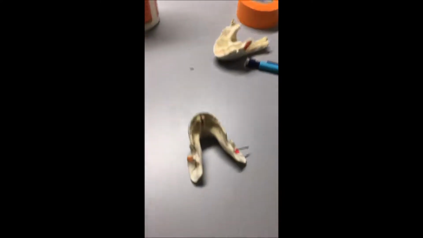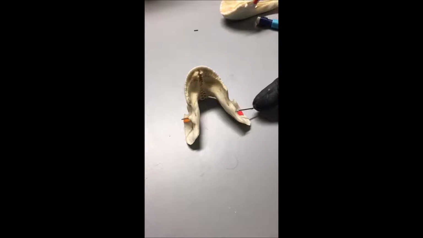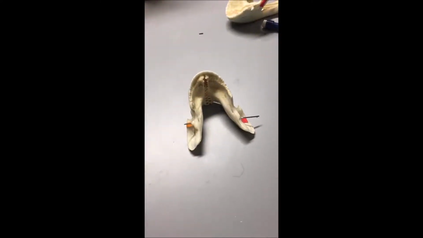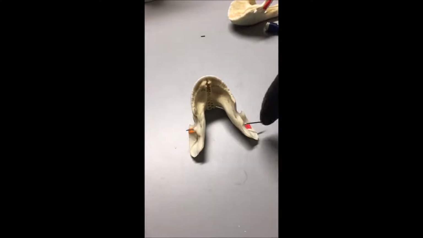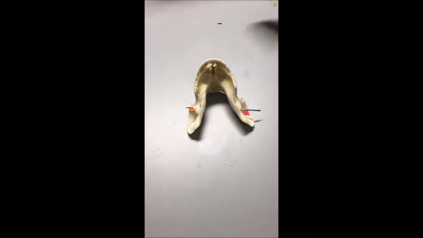Okay, so I've drilled all the holes and I've put in some wire with wood glue. This is stiff wire, and now I'm going to leave it for 24 hours, let it set, and then I'll trim the wire down and see if I can slide the top on.